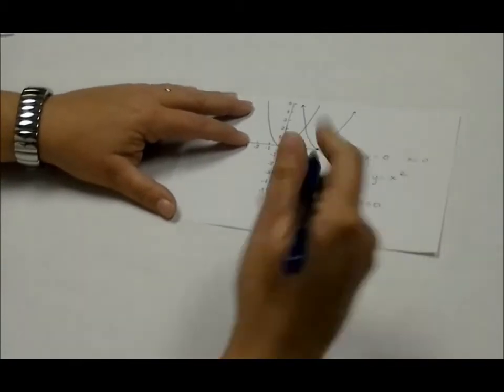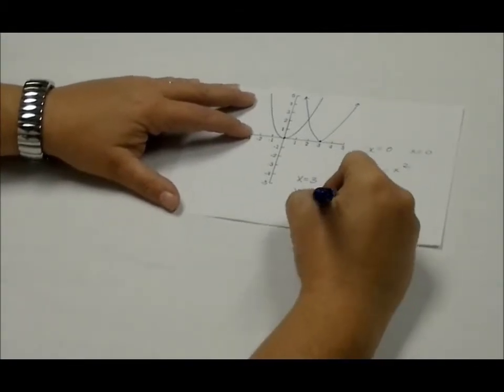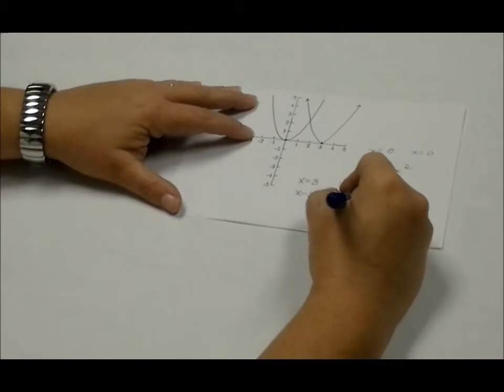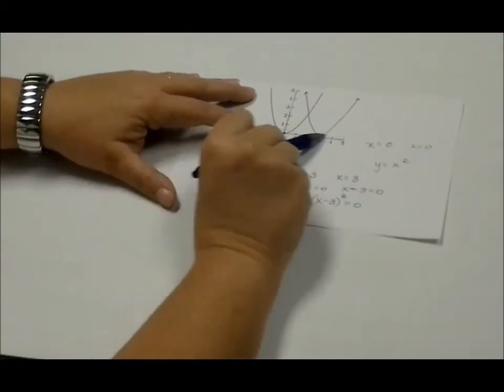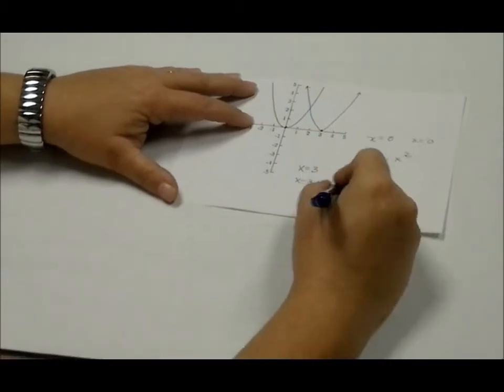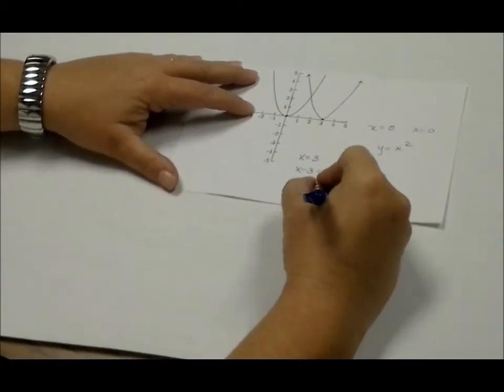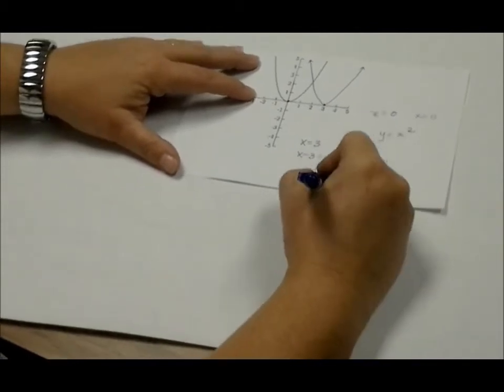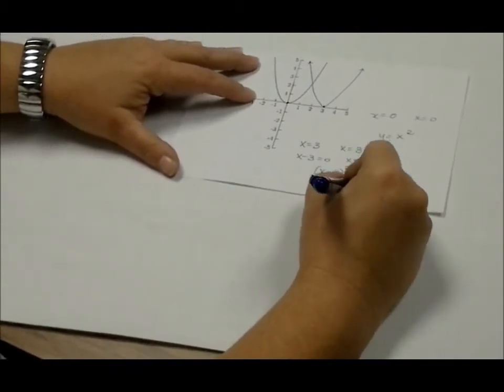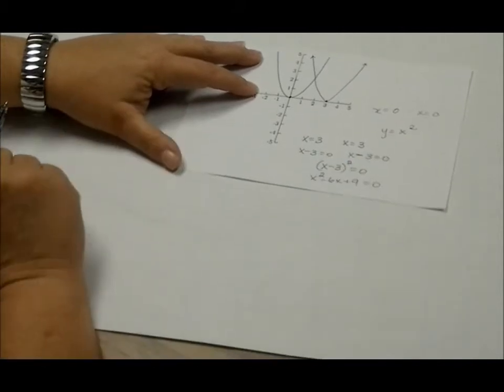And so then I can have that conversation with my students that x minus 3 squared has a vertex on the x-axis. And then we can go through, and whatever method you use to expand this is fine. This is going to be x squared minus 6x plus 9 equals 0.